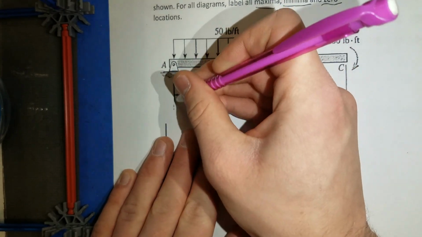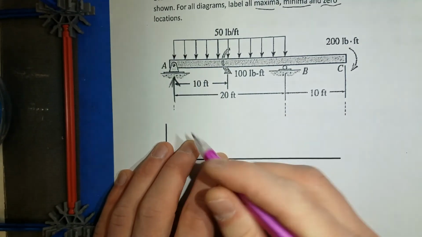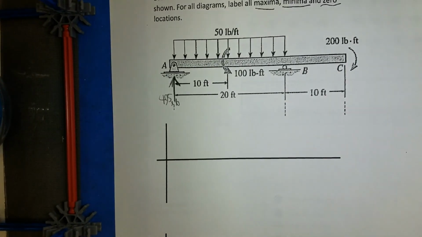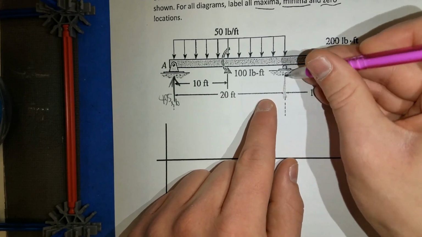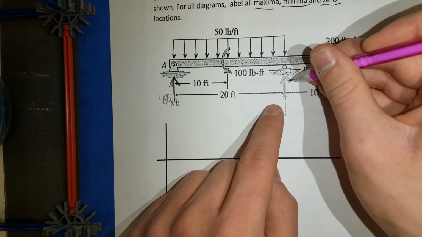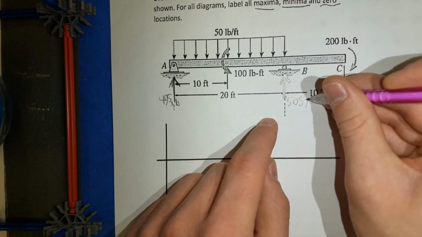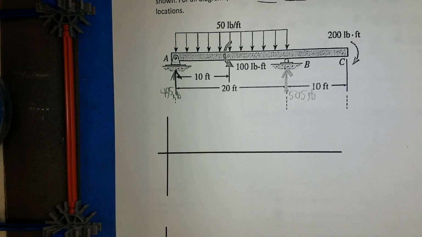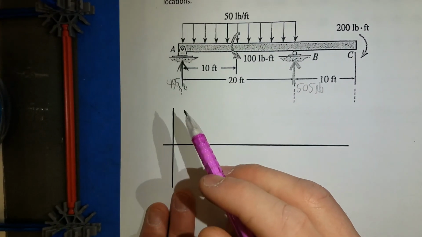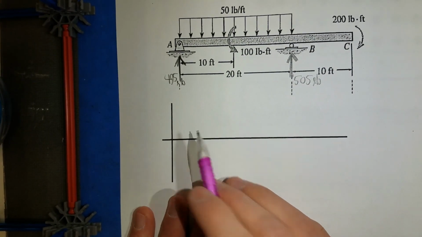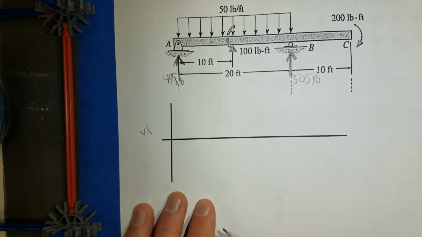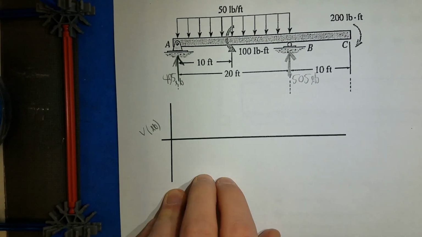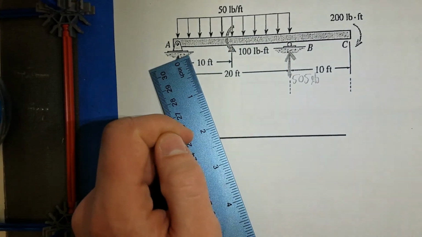So AY we have over here acting upward at 495 pounds. And then BY over here is acting upward at 505 pounds. I'll try to go through this one just a little bit quicker because hopefully you guys have gotten the gist. We're going to start with our shear diagram down here, so V, and our units should be in pounds instead of kips.